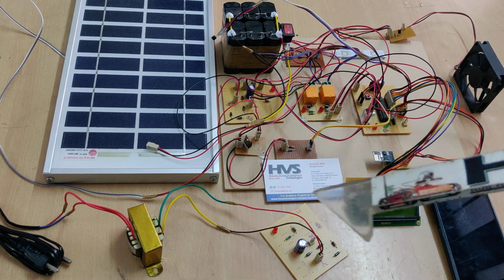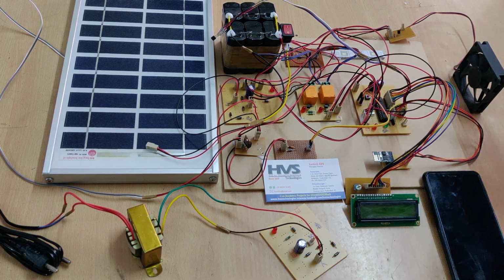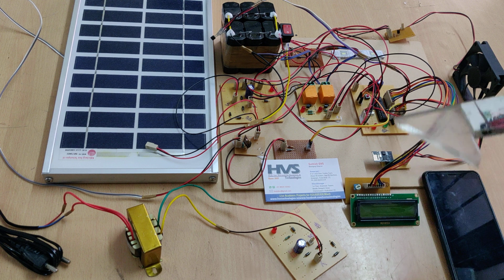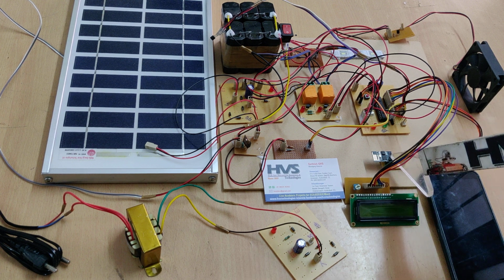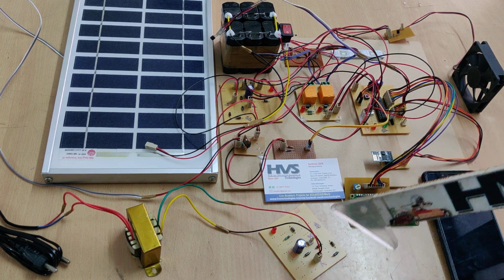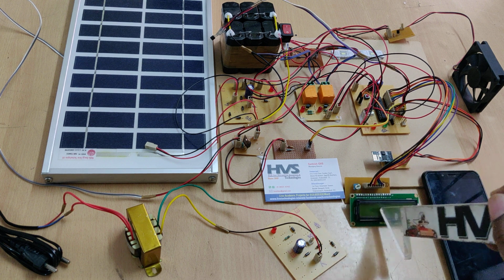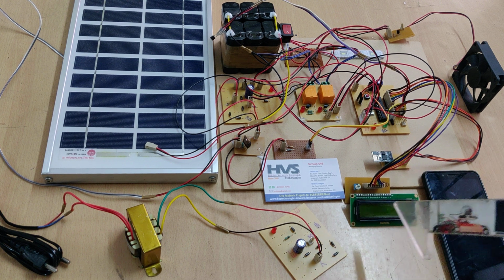And we are sending the same parameter data to ThingSpeak as well as the Blink application simultaneously by making use of this ESP8266 module. And also we are going to display the same status on the 16x2 LCD screen.